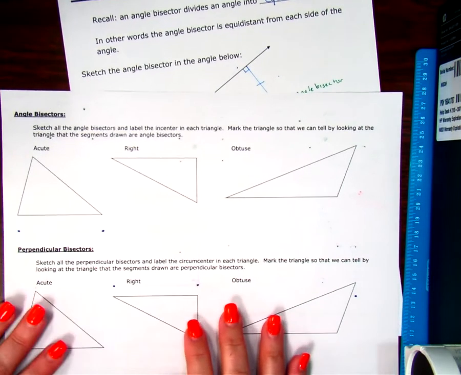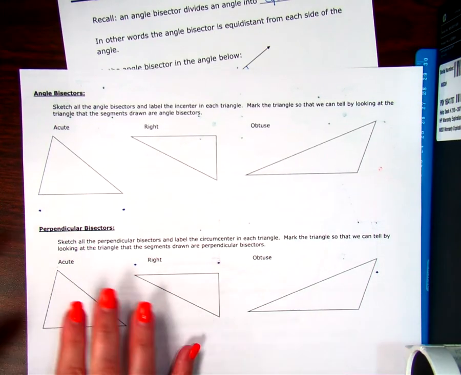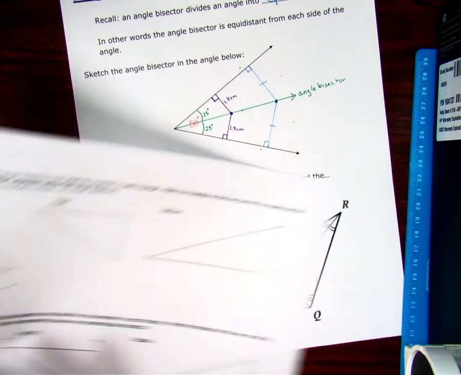So we are going to do another center, and for that one, we are going to look at the angle bisectors and see where they intersect on the triangle.